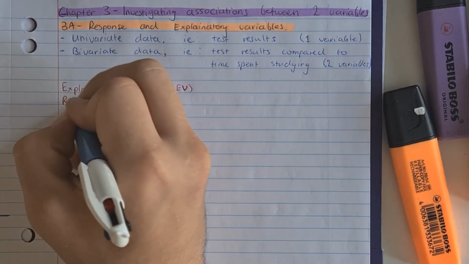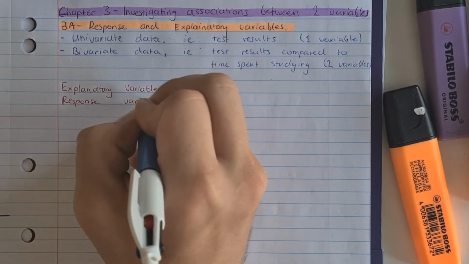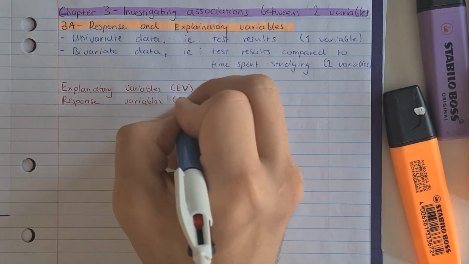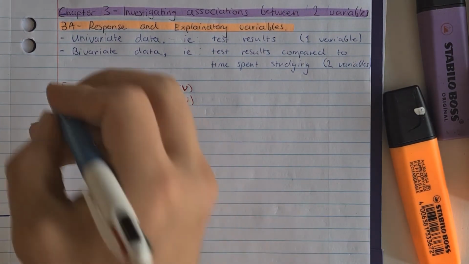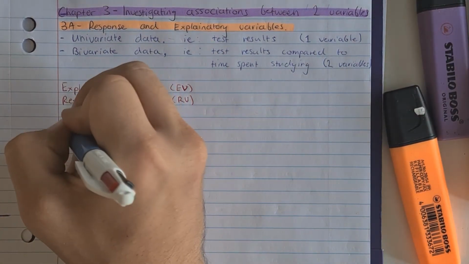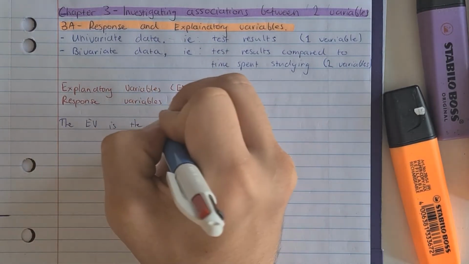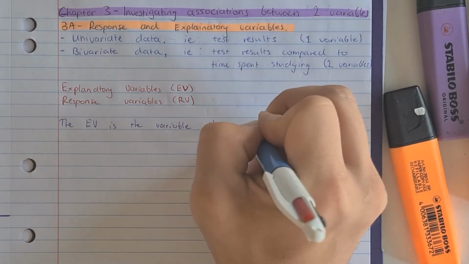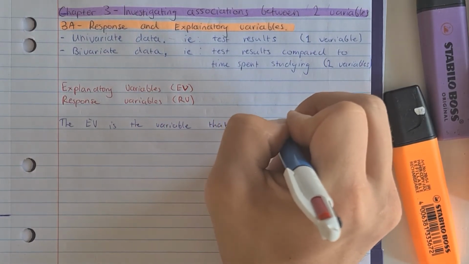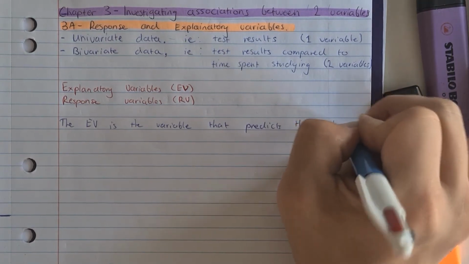And we've got response variables, which are RV. Now, how do we know what's what? The explanatory variable is the variable that predicts the value of the response variable.